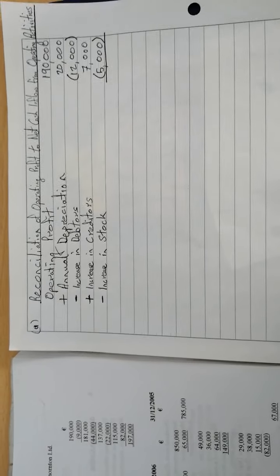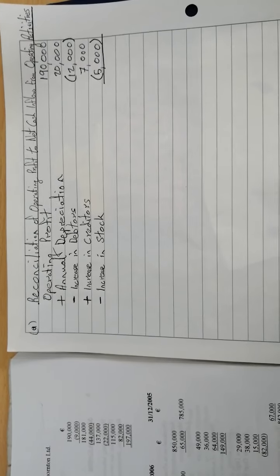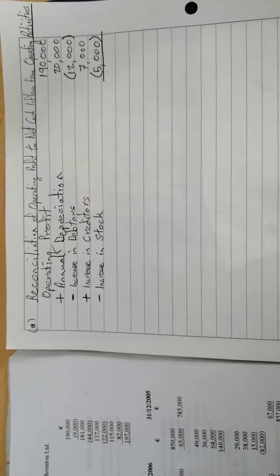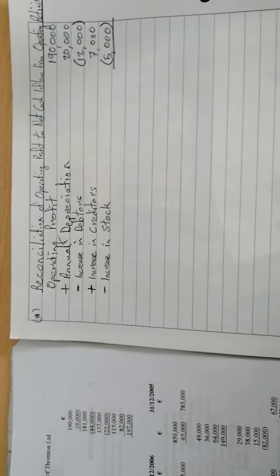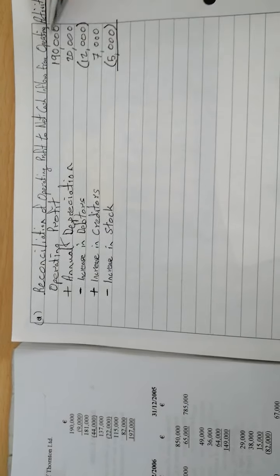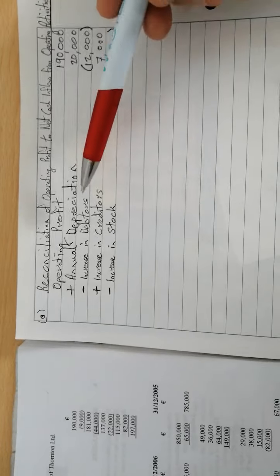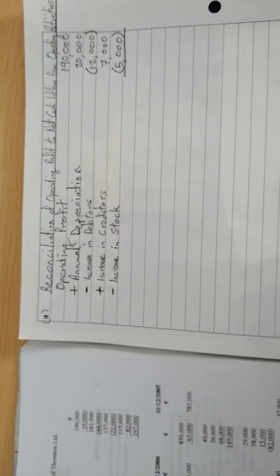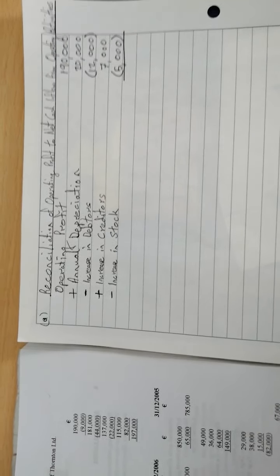However, if you sold it on credit, it means you didn't get any extra money for it, because you gave them the stock and you said you can pay me for it later. So we increased our operating profit because of the increase in debtors, but we didn't get any extra cash from it.